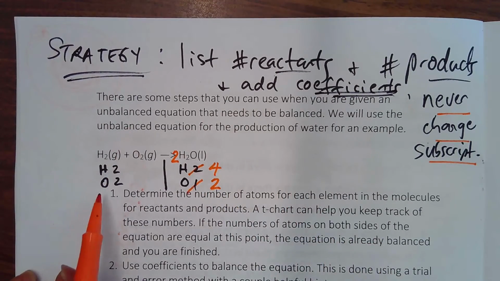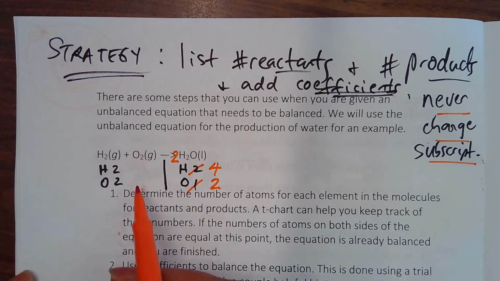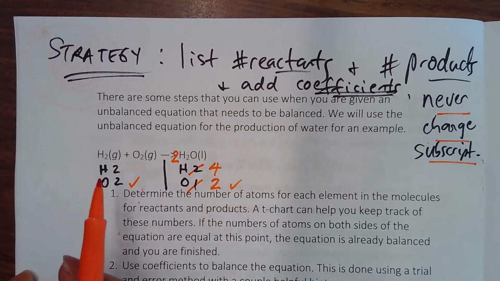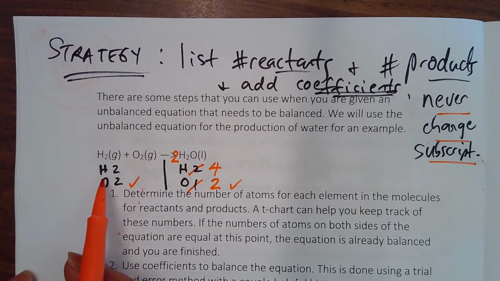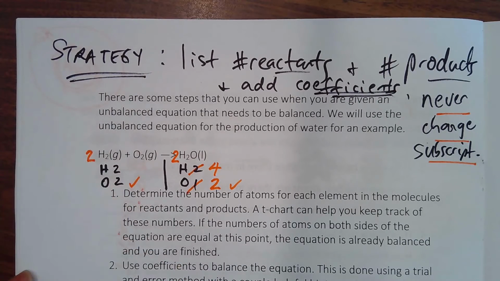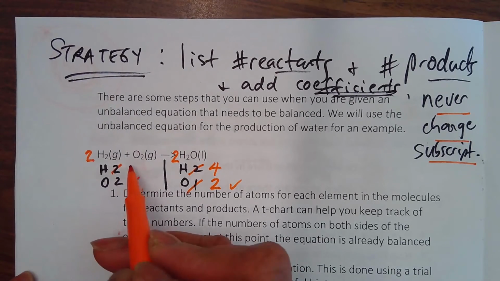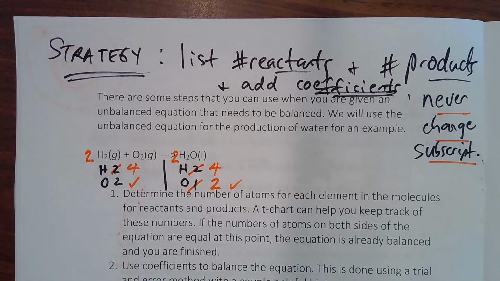Now we go back here and we have a problem. So oxygen, we're good. So I check that. Hydrogen, we need to make it 4. Put the 2 right there. So 2 times 2 is 4. Now check. Hydrogen, 4, 4. Oxygen, 2, 2. Done. So this is what happens when water is synthesized in nature.